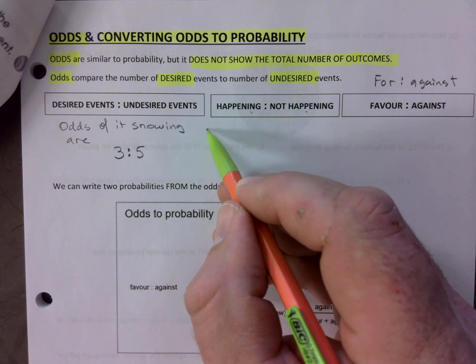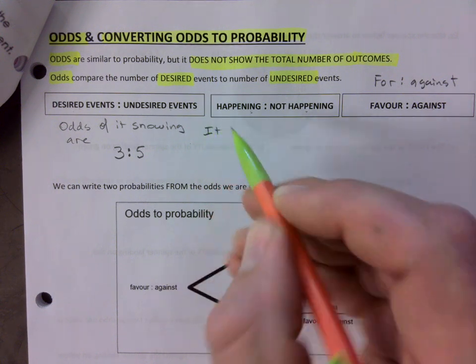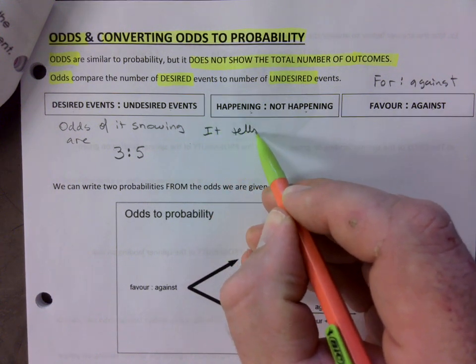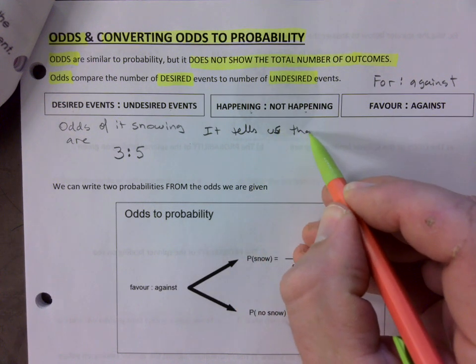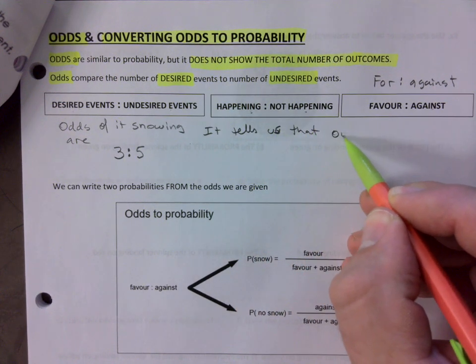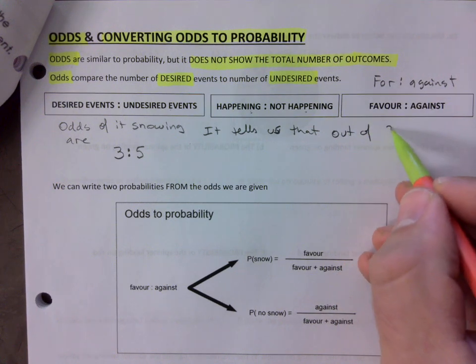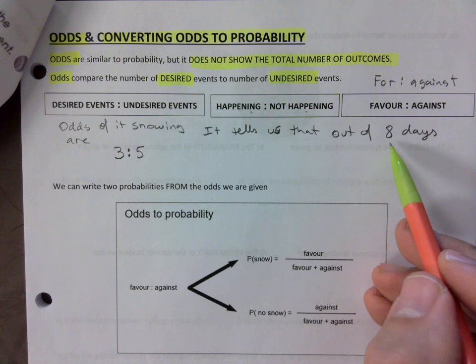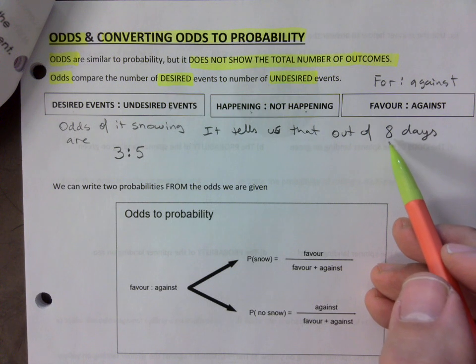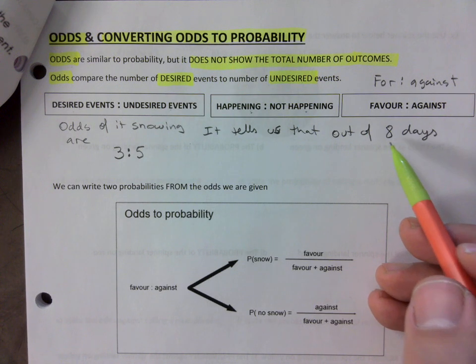It tells us that out of 8 days, okay, out of 8 days, where did they get the 8 from, folks? I added 3 and 5.